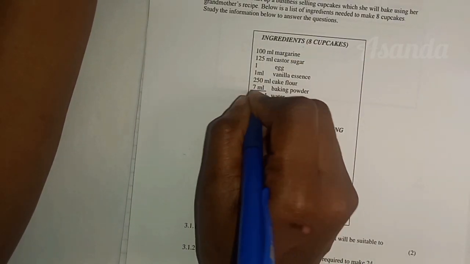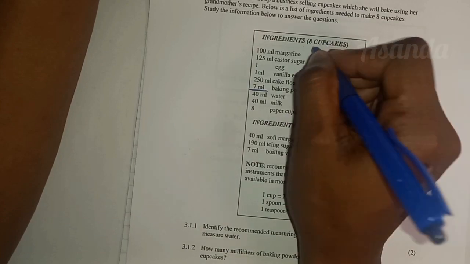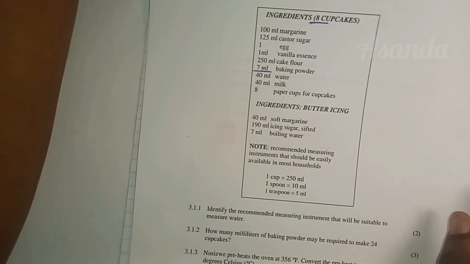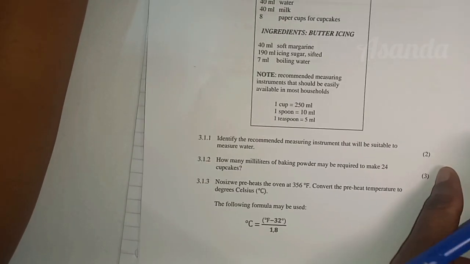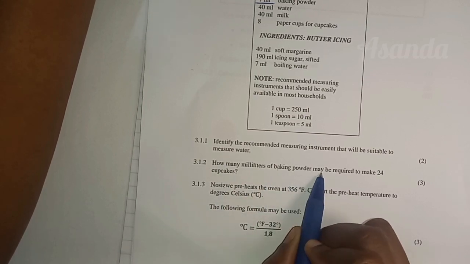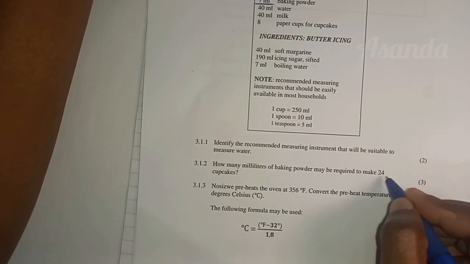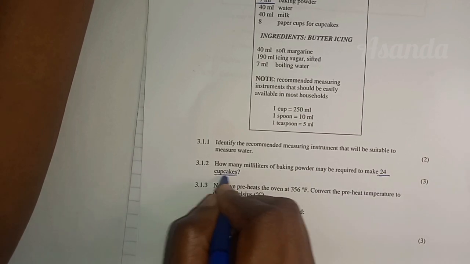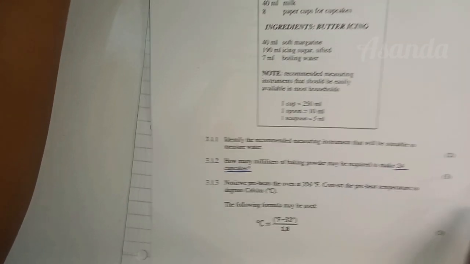We need 7 milliliters of baking powder to make 8. Now let's go back to the question. The question says, how many milliliters of baking powder may be required to make 24 cupcakes? Now, how are we going to do that? I'm going to do that in 2 different ways.